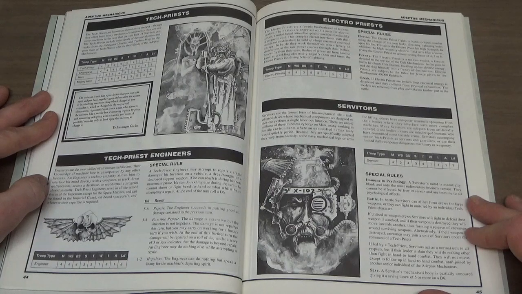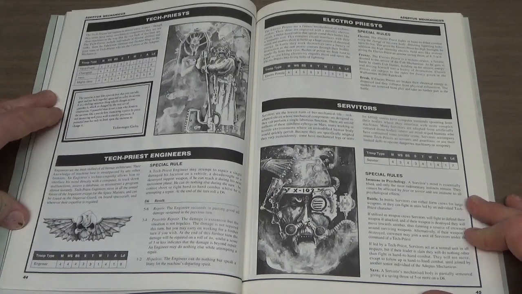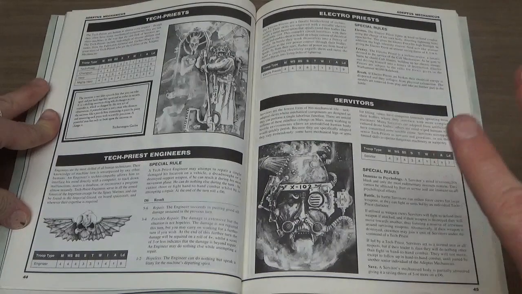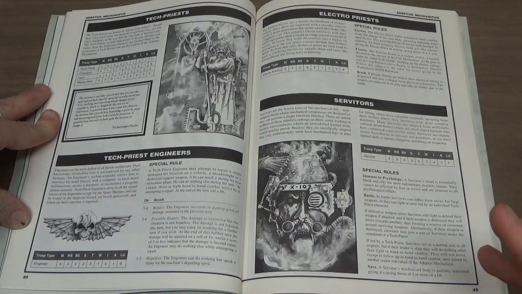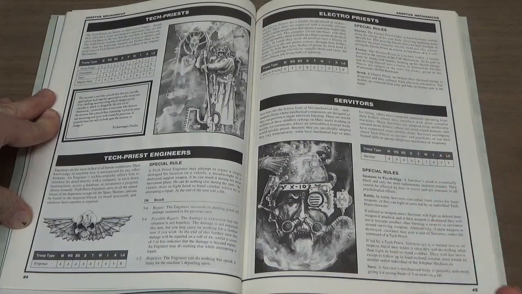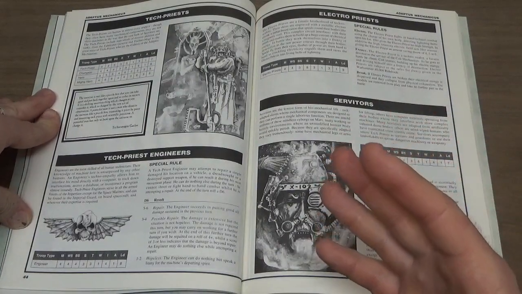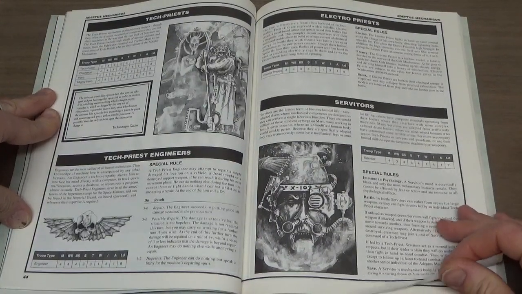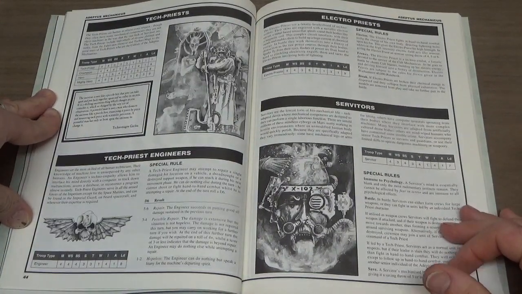Which is interesting. They call them Engine Seers now. I guess they can't copyright the word engineer, whereas an Engine Seer gives you that sort of feeling that they're a seer, like they can see into the future. That gives you that mystical aspect, but they're also engineers at the same time, building machines. So Engine Seers, I think that's kind of cool. But back here, they call them engineers.